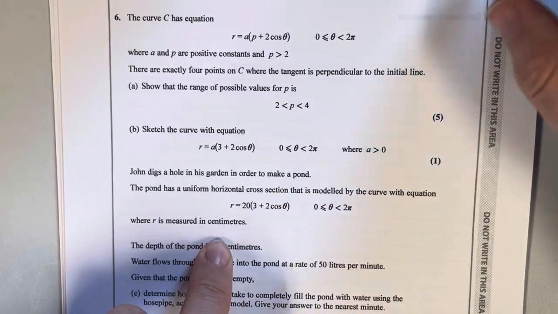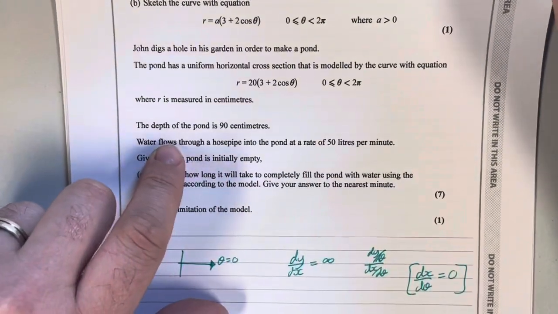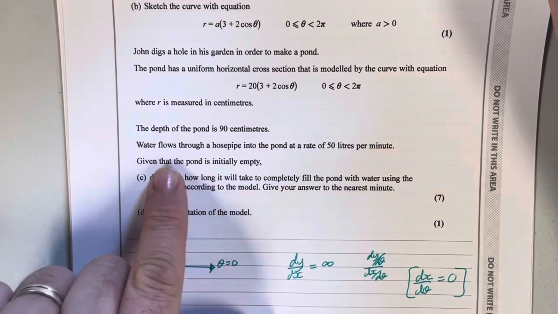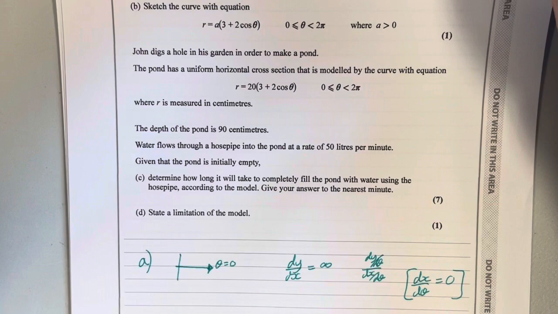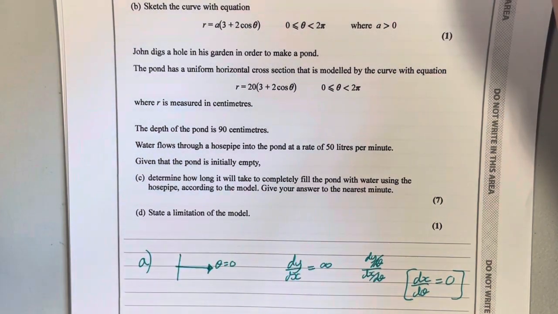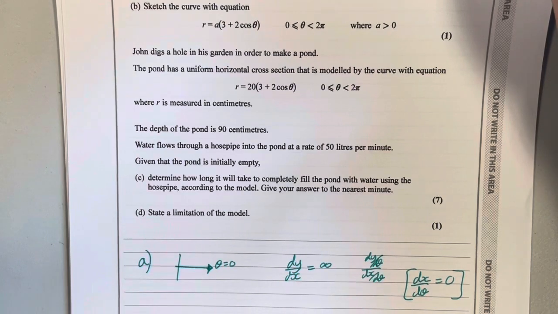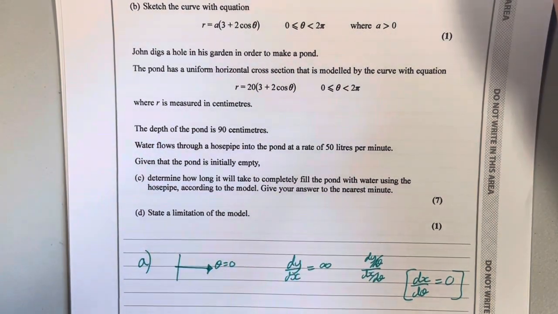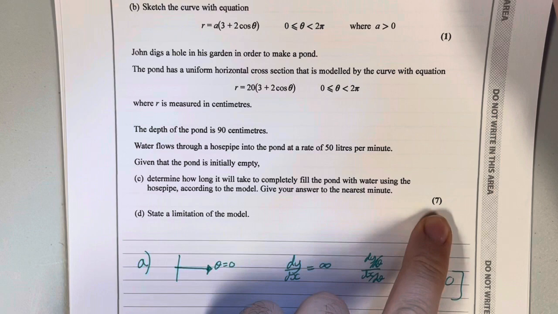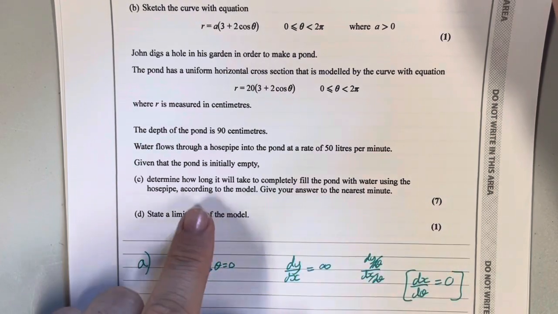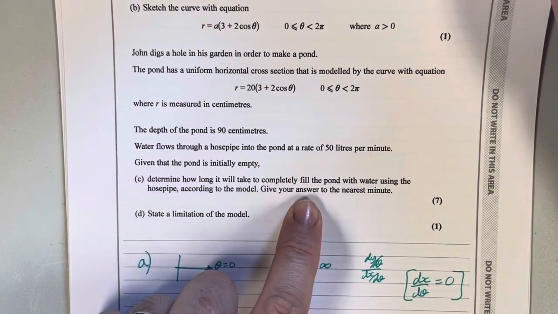Where R is measured in centimetres. The depth of the pool is 90 centimetres. Water flows through a hose pipe into the pond at a rate of 50 litres per minute. Given that the pond is initially empty, determine how long it would take to completely fill the pond with water using the hose pipe. According to the model, give your answer to the nearest minute, and then part D, state a limitation of the model. Okay, so this is 7 marks, so you can expect to do a fair bit of work for this. We need to calculate the volume of the pond.